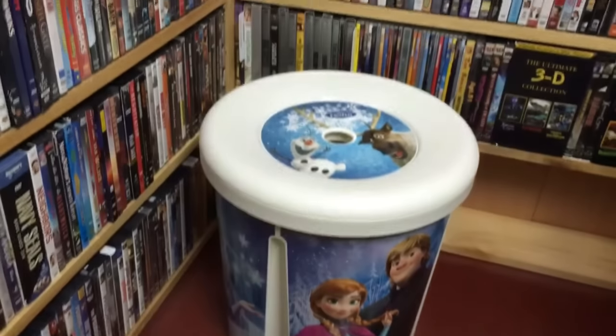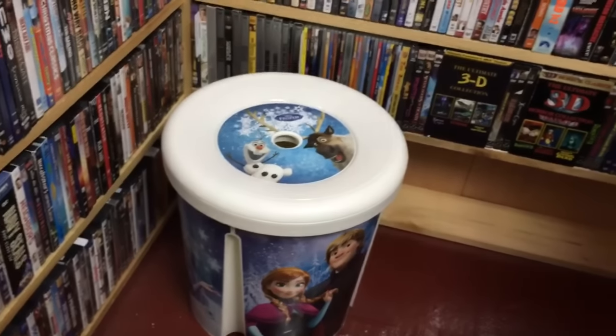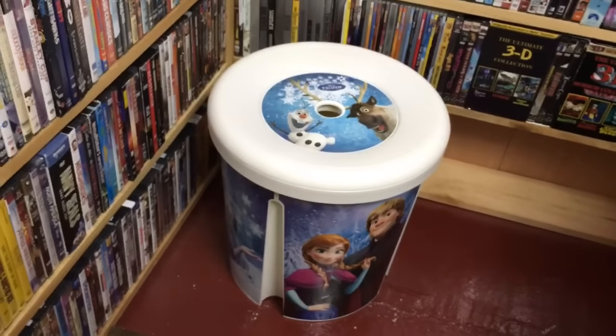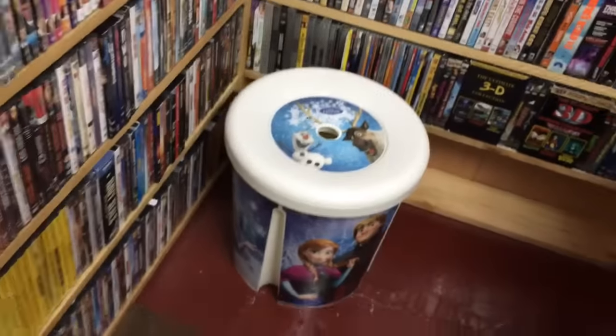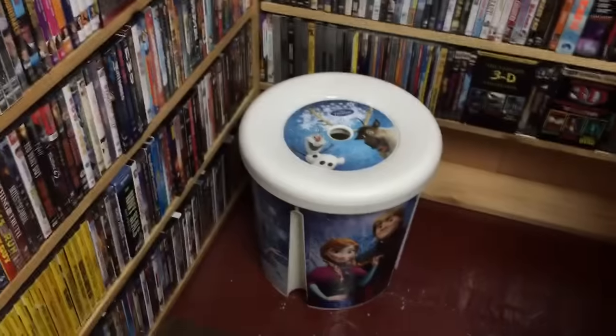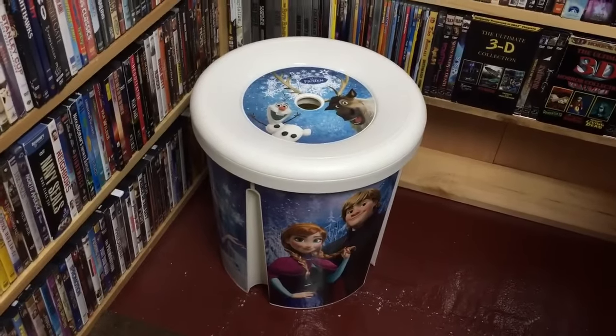I use this to keep my change in. I am a collector of spare change. I do not spend change. If I buy something and it's $1.01, I will give them $2. I do not, even if I have a penny on me. I take all my change and throw it in here, and then at the end of the year, I can cash this out, and I usually use it towards my trip to Walt Disney World every year. So that's what's in there.